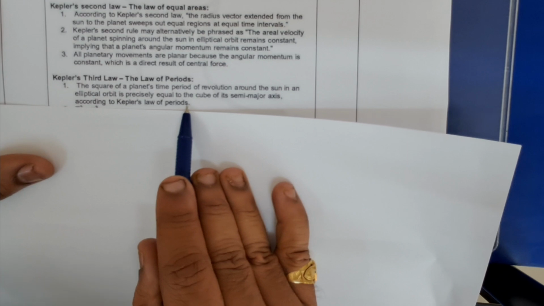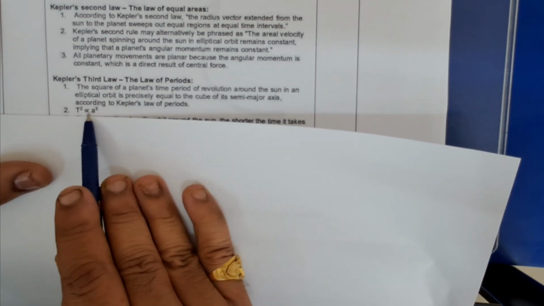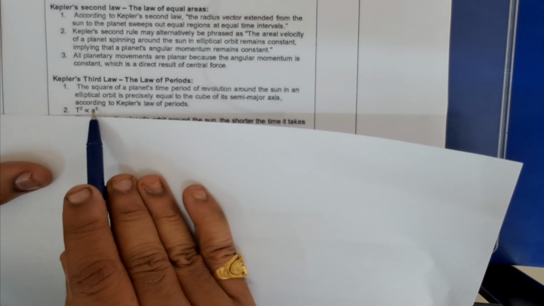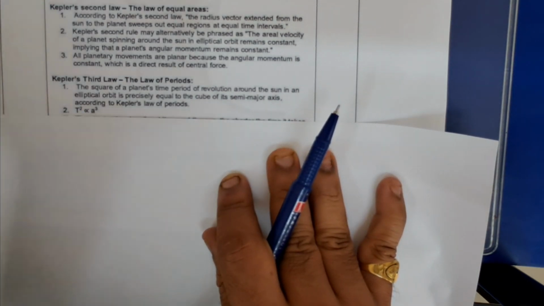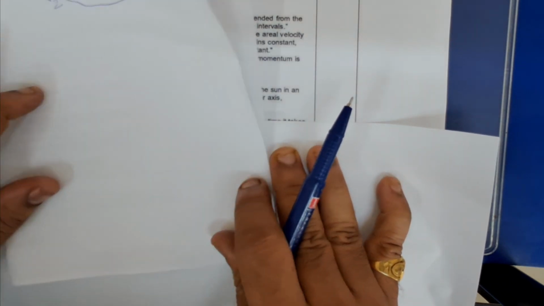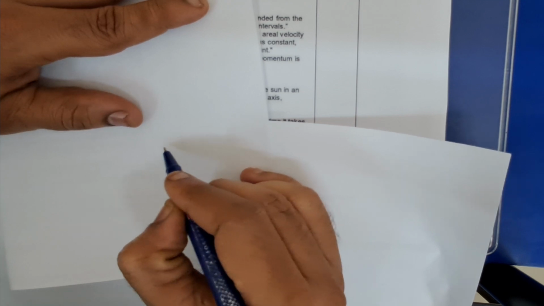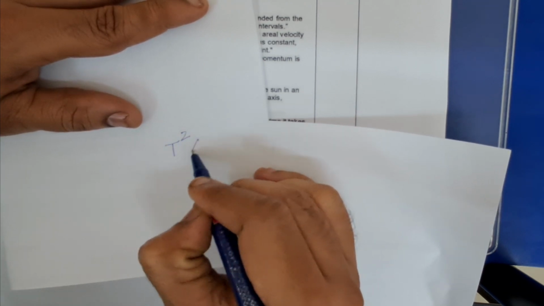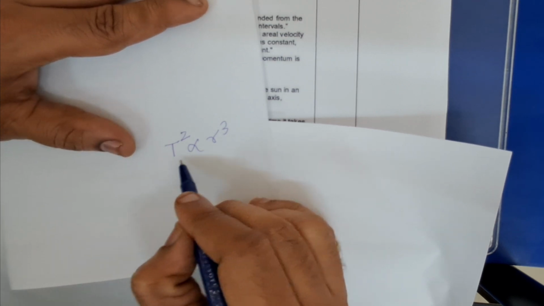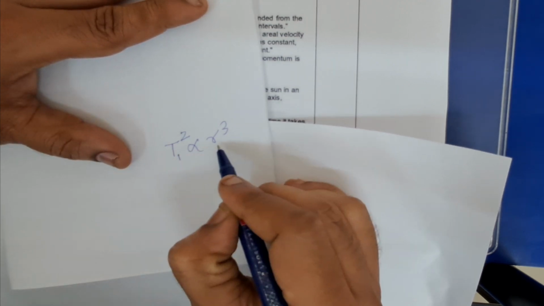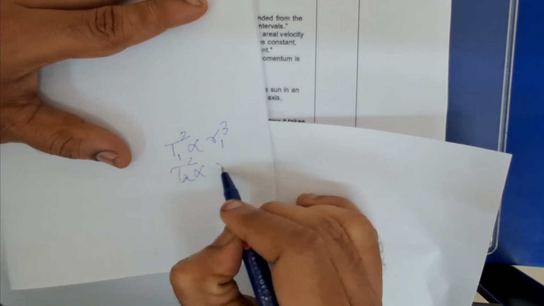According to Kepler's law of periods, mathematically we can write T squared is directly proportional to a cubed, right? This particular formula will help you to solve numericals. One such numerical video will be coming up next. But to use it, say T squared proportional to r cubed or a cubed, whatever. If I am going to use it for two different cases, I will write T1 squared proportional to r1 cubed and T2 squared proportional to r2 cubed.